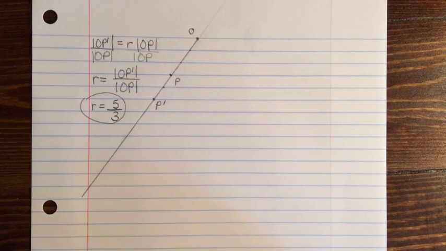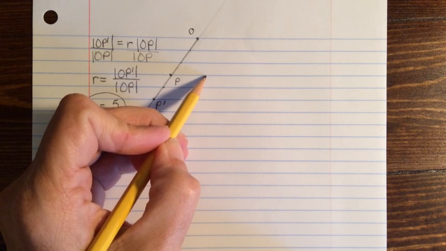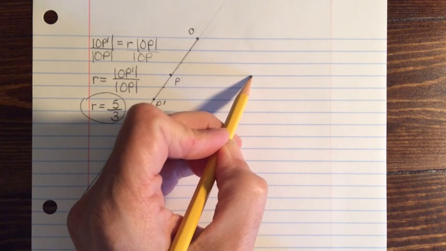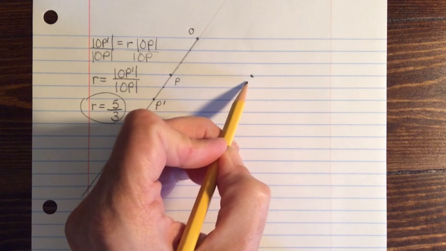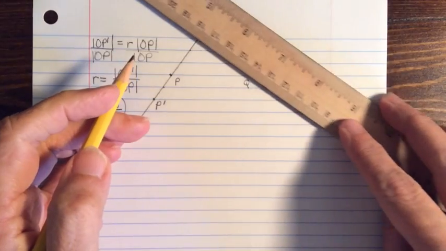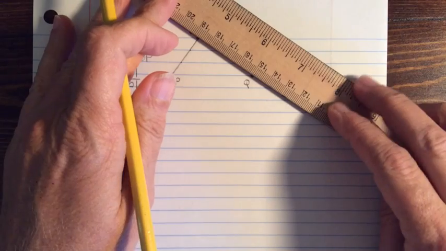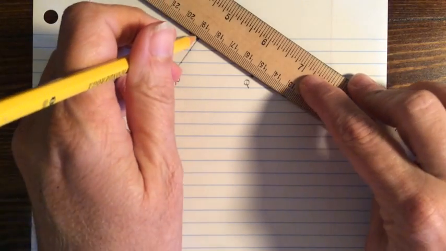So let's do another point. We're going to label a point Q somewhere over here. I think I'm going to take it out a little further. So here's point Q. And we'll draw the ray so that we're also going to dilate point Q. I'm going to draw it right here.